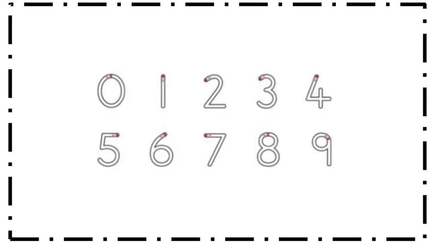Maybe some of them are backwards, specifically like the number 3 or 4 or 5. 9 looks an awful lot like a P, so it's easy to get those mixed up. And the more that they practice, the more comfortable they will get with these numbers.